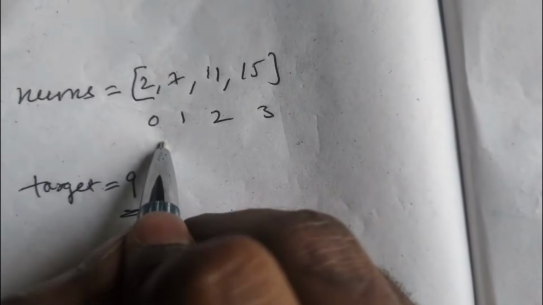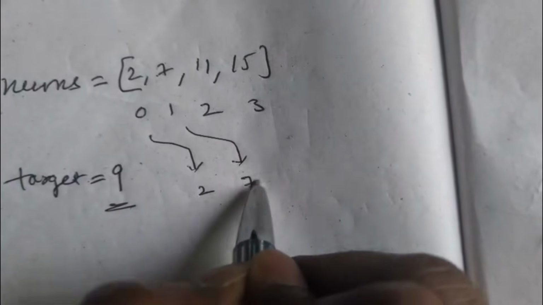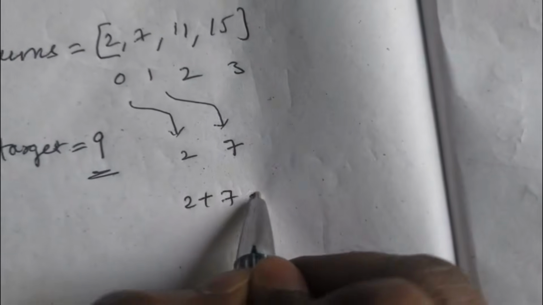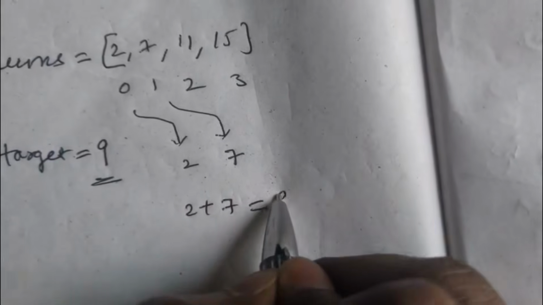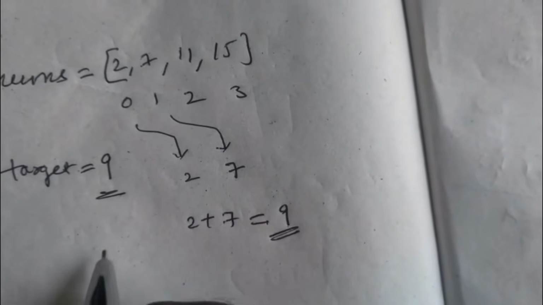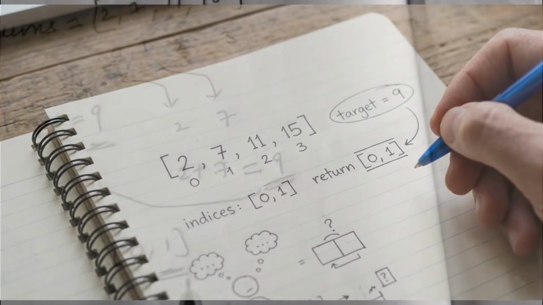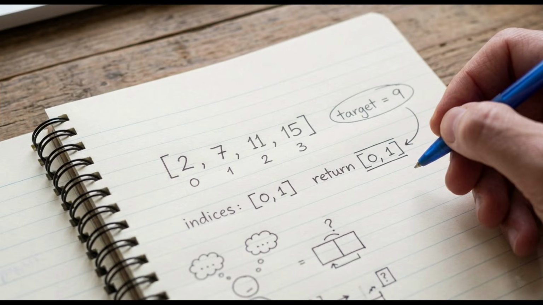Look at index 0, the number is 2, and if you look at index 1, the number is 7, so 2 plus 7 equals 9. That's our answer. So we return 0, 1. It's simple to understand. Now let's talk about how to find it, because this is where it gets interesting.